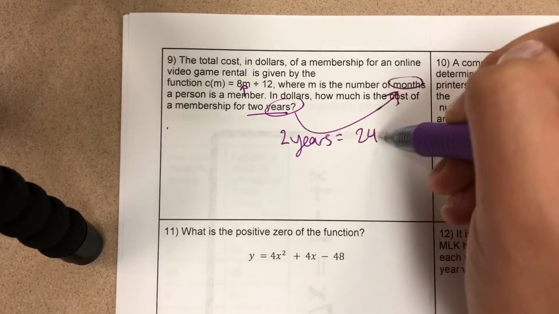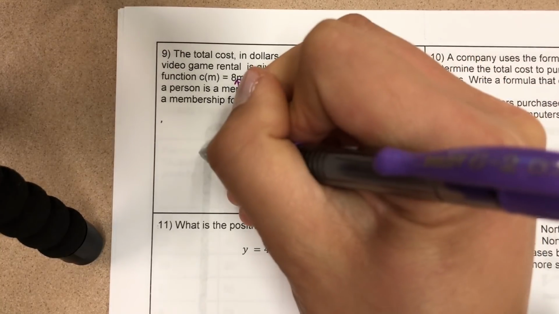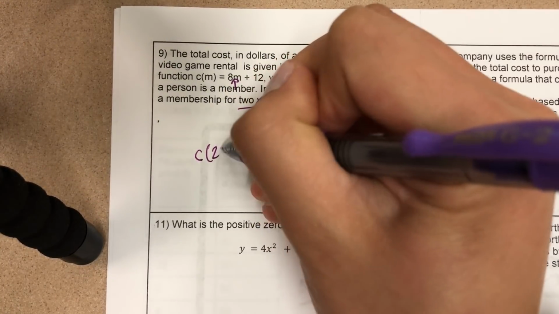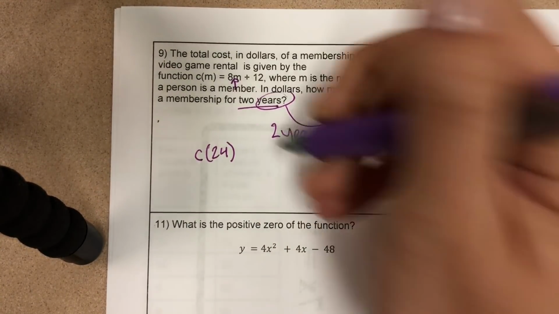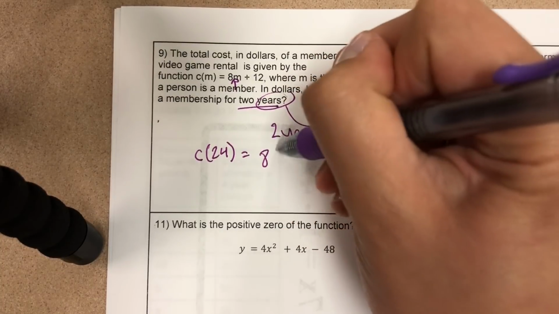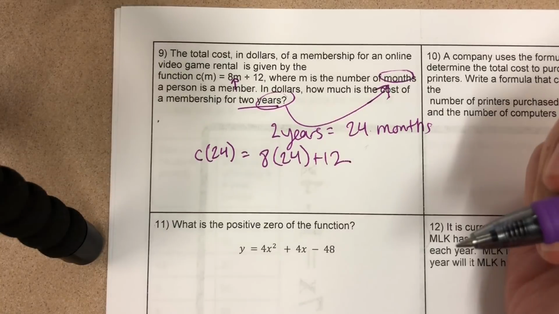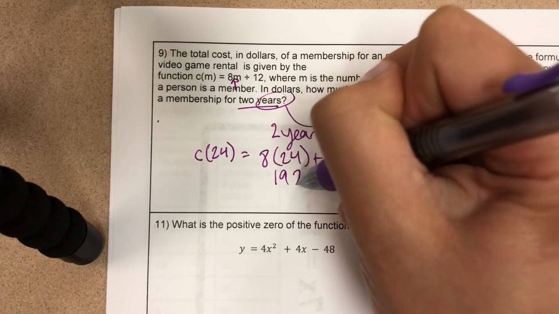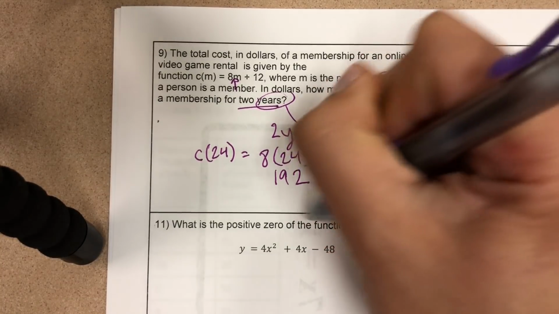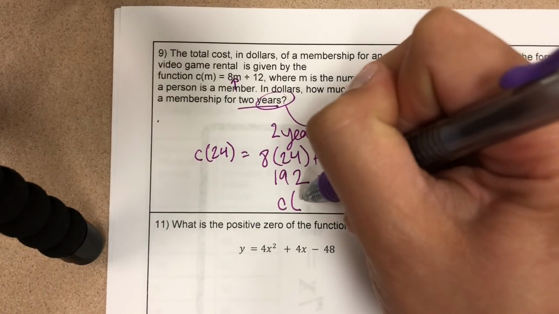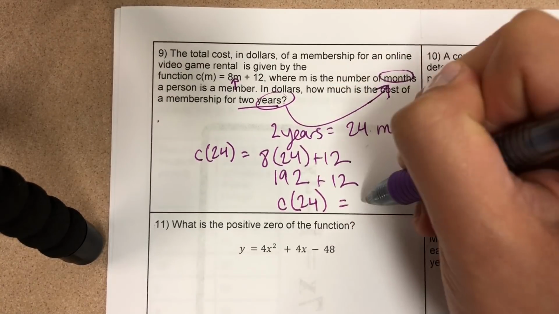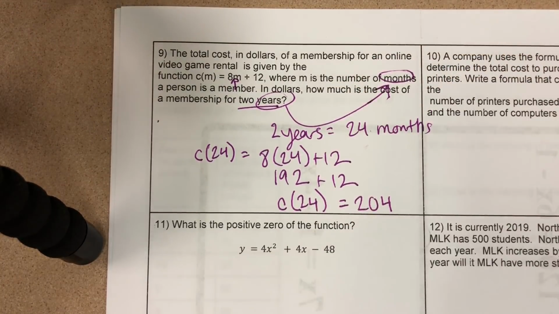So instead of plugging 2 in, I'm going to plug in 24. So this becomes c of 24, because m is going to be 24. And all I do is plug it in. 8 times 24 plus 12. And when I do 8 times 24, that's 192 plus 12. So c of 24 will give me my final answer of $204.